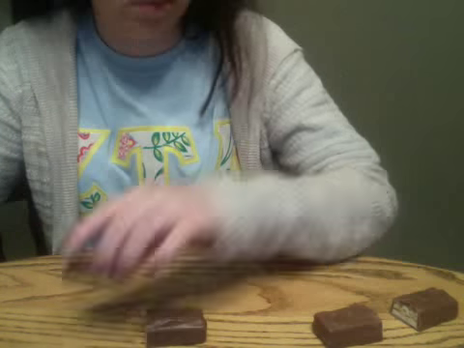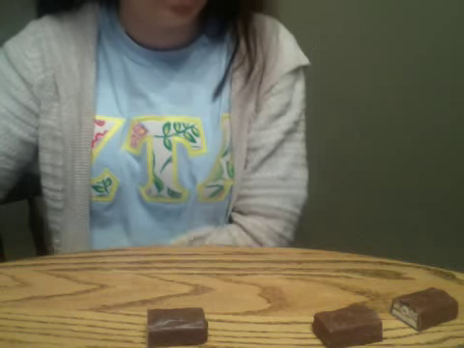For piece 3, I get 26 grams. And for piece 4, I get 26 grams. So I guess I cut the first piece a little different.